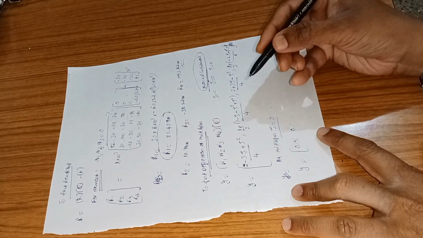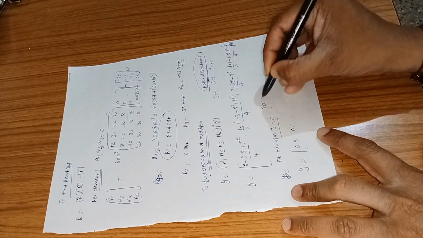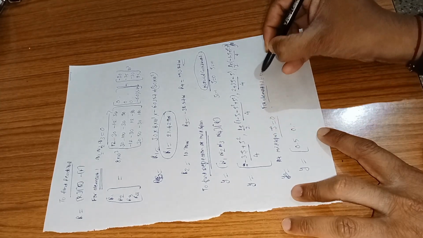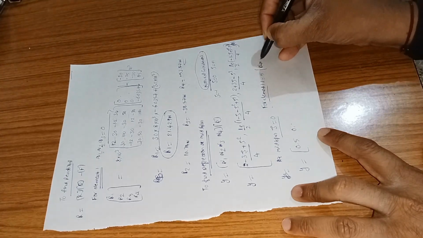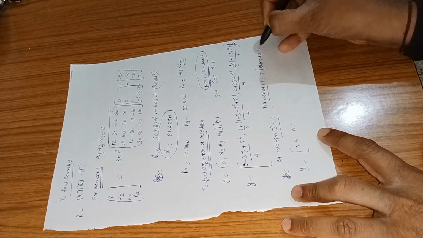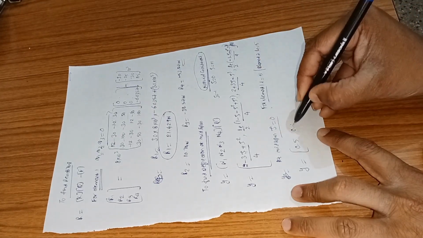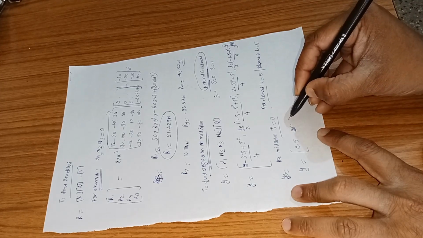So if we substitute all this for element 1 and for element 2 separately. For element 1, the L value is going to remain 5, and for element 2, the L value is going to remain 5 again. So here it's going to be 1 by 4, 1 by 4 is 0.5.